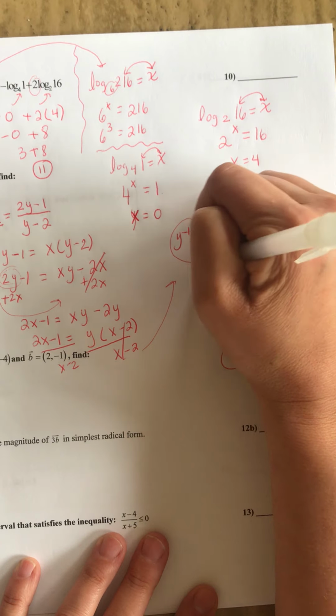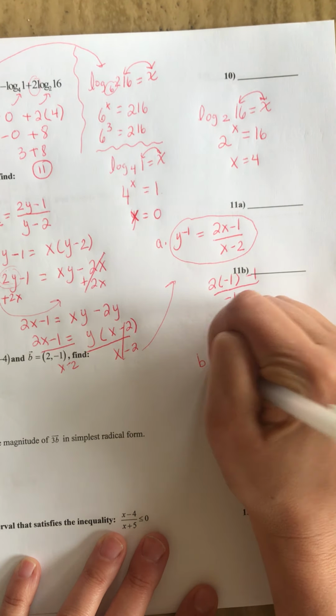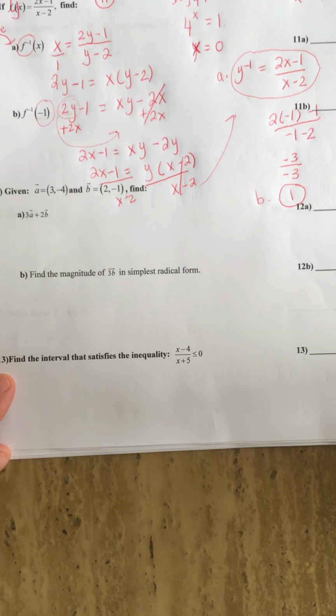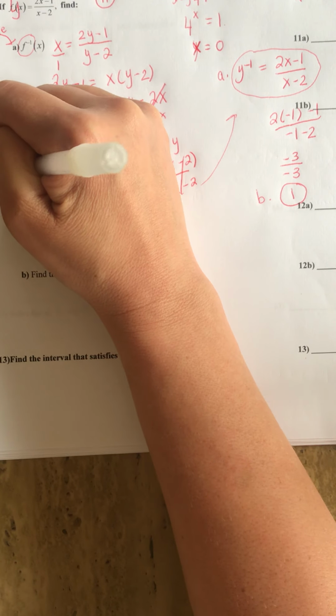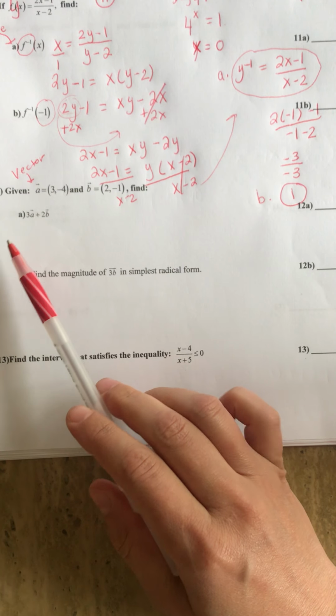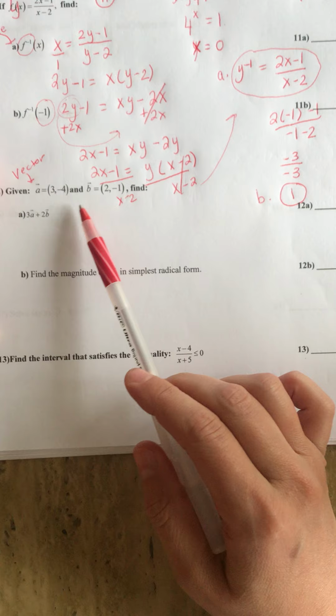So this right here is part A, and this right here is part B. All right, next question. This one right here is going to be dealing with the vector. Remember, vector is going to give us the direction right here. So they have 3 times vector A plus 2 times vector B.